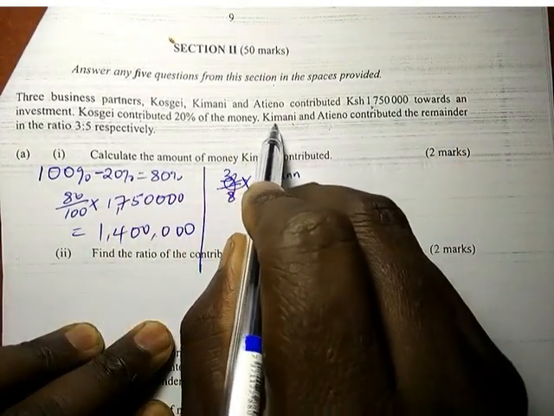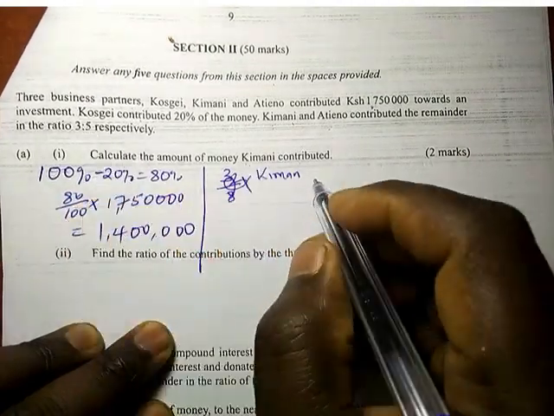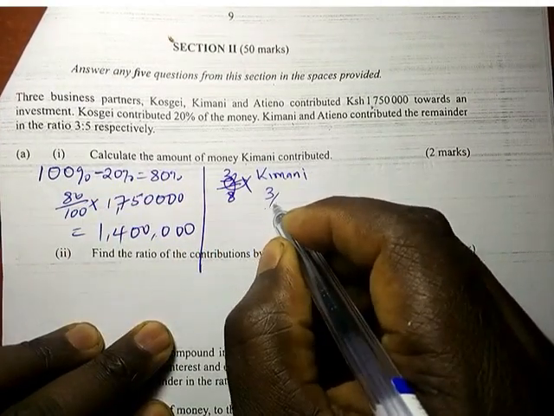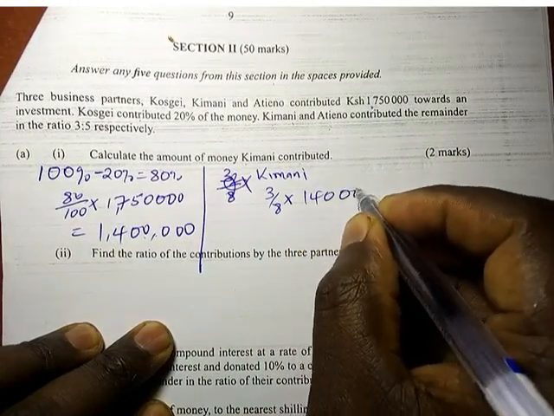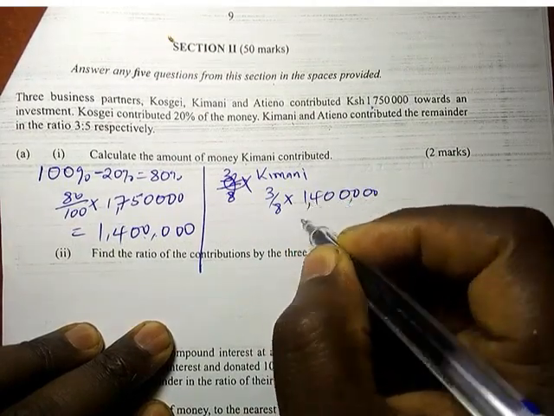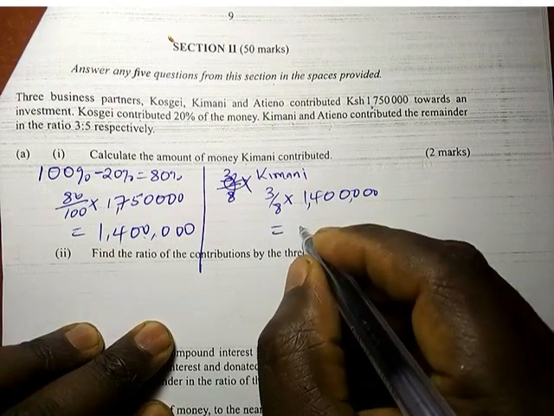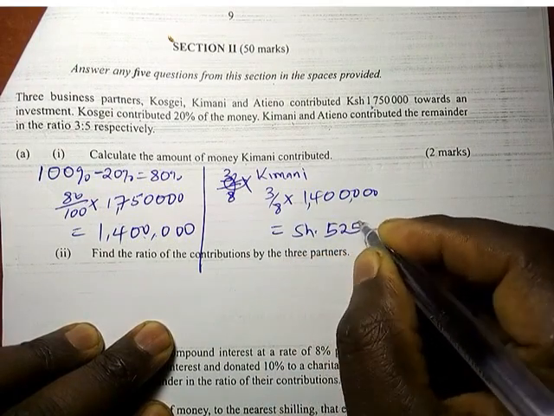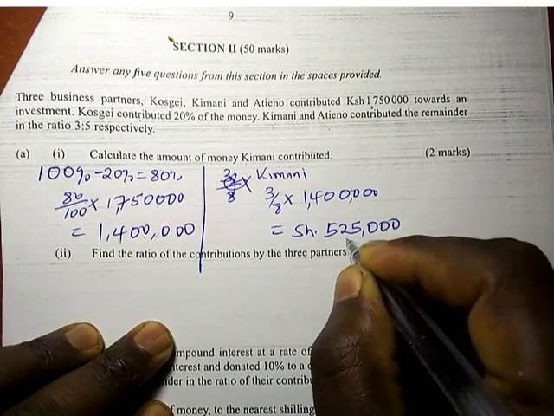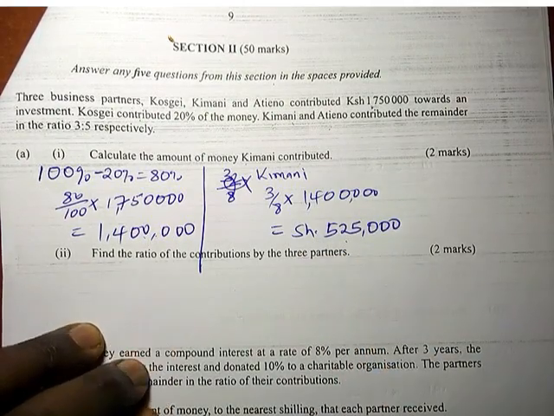Kimani contributed 3 over the total, that is 3 over 8 times this. And that will give us Kenya shillings 525,000. So this is the money Kimani contributed.